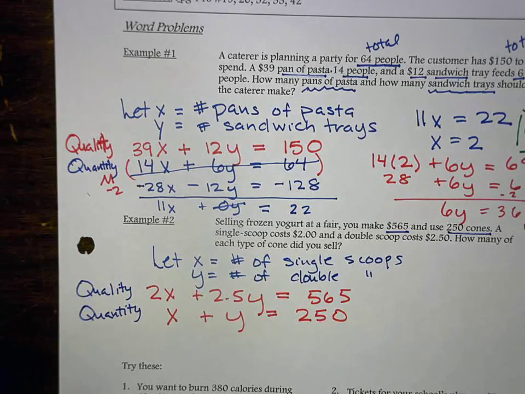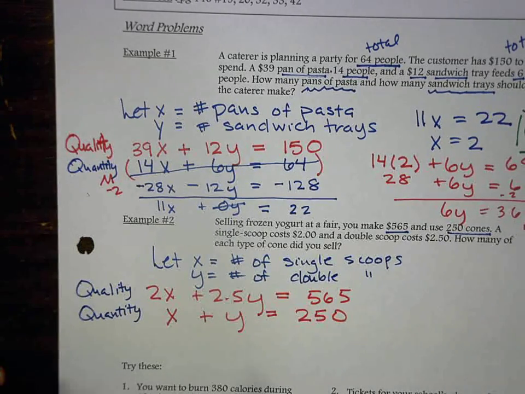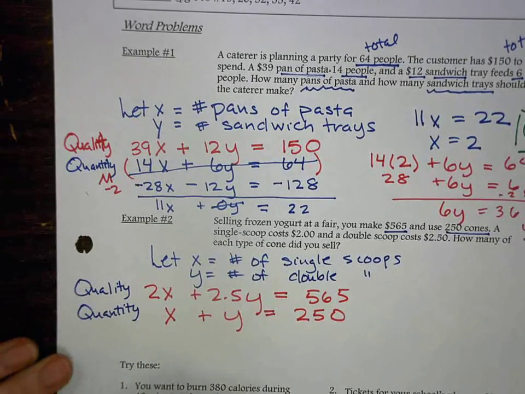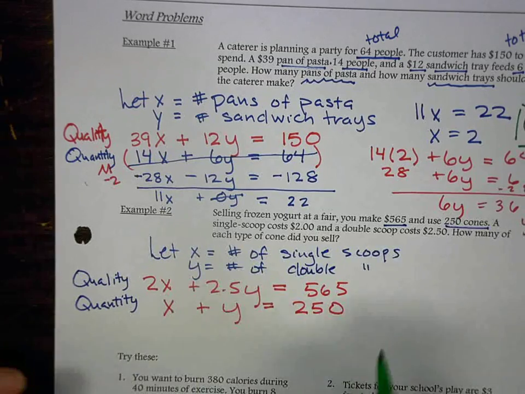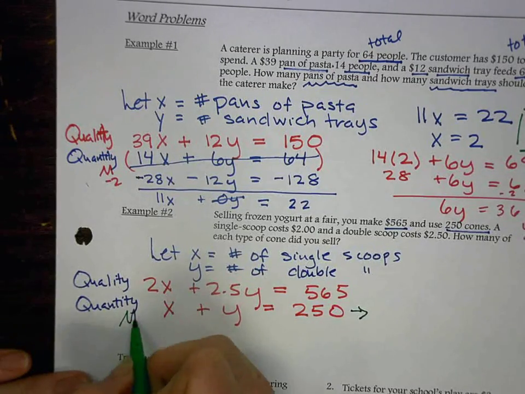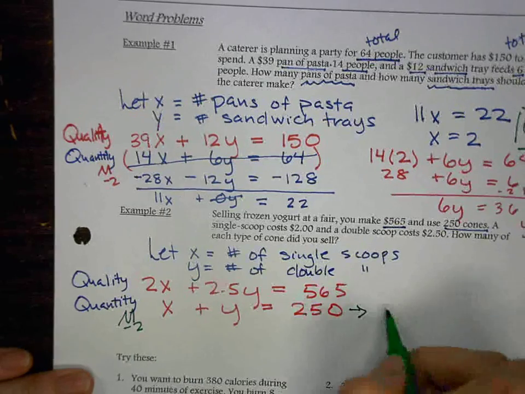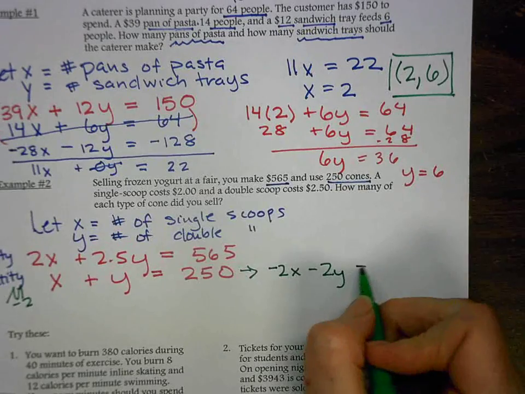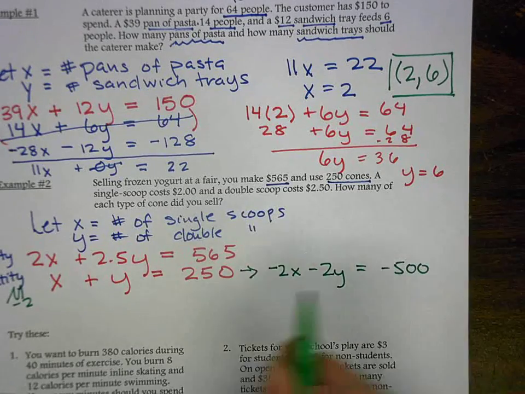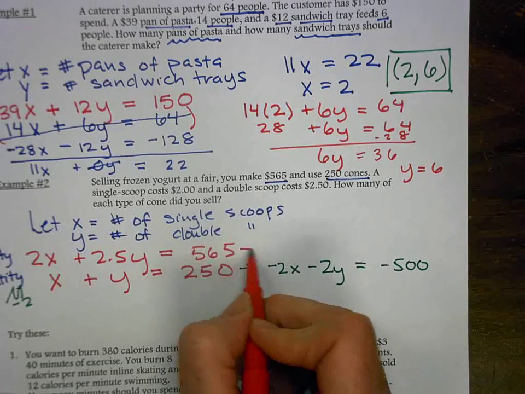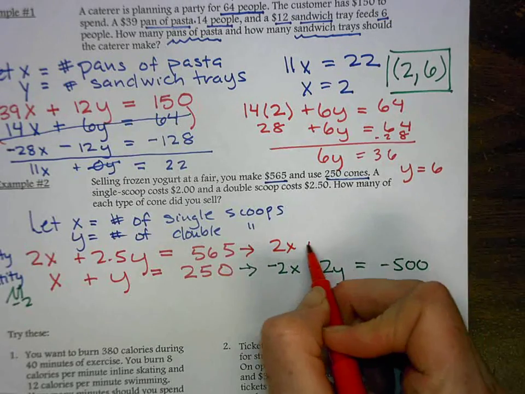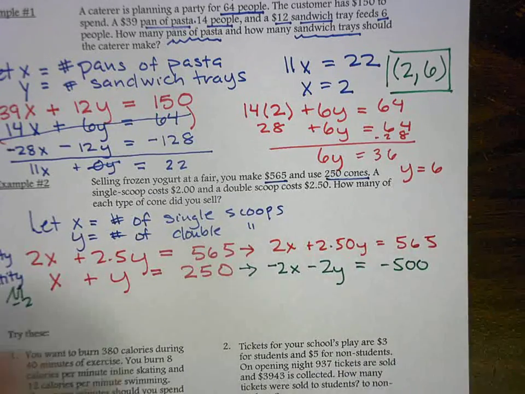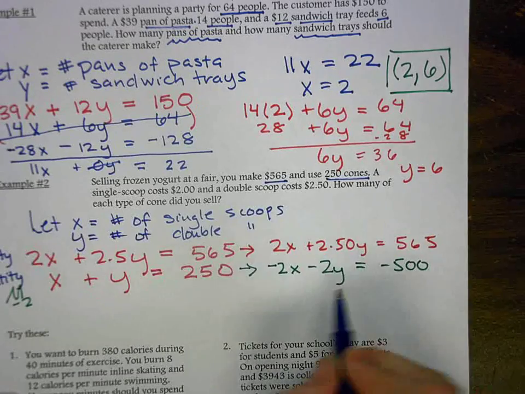Okay, now we're going to eliminate. Now I think this would be the easiest to eliminate. What do I have to do? I have to multiply this equation, let's just do it over here, by -2. You get -2x minus 2y equals -500. Don't forget your signs, and you're just going to add it. You're going to carry this across and just add it. This is 2x plus 2.5y equals 565. Just carry it across. Now you're going to add them together.